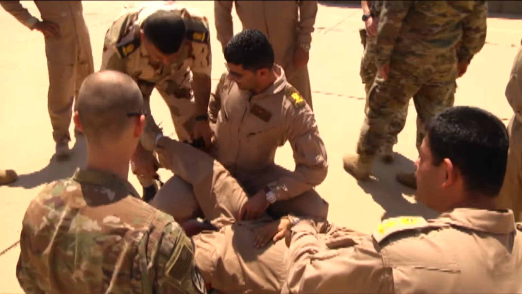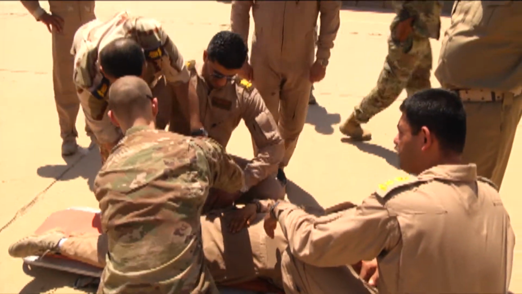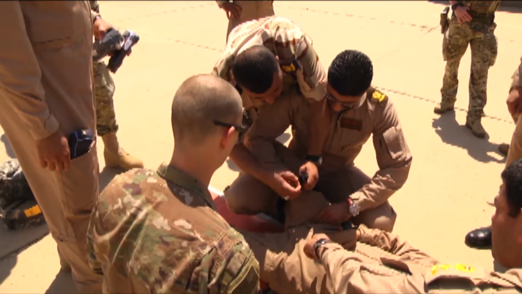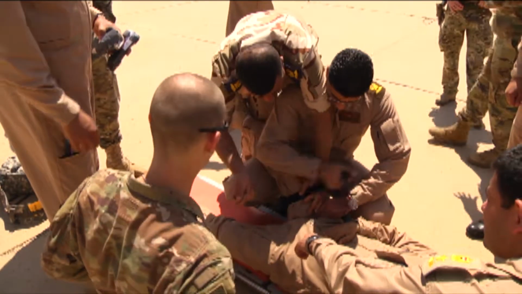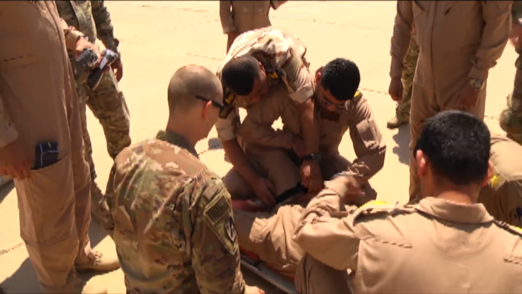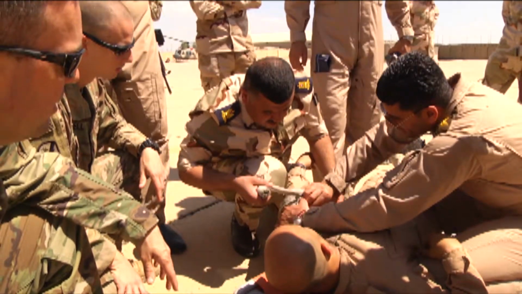Very good. Work together. So when you come under here, you want to put it right under the thigh. Good. And remember, our first tourniquet, high and tight. Slow is smooth is fast.